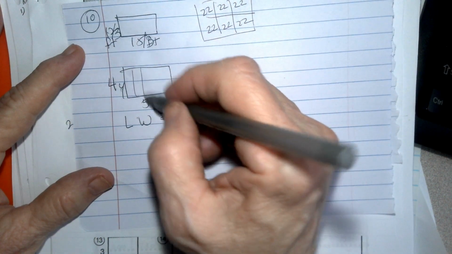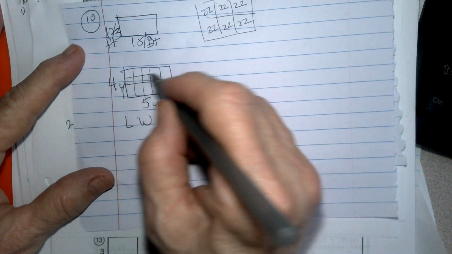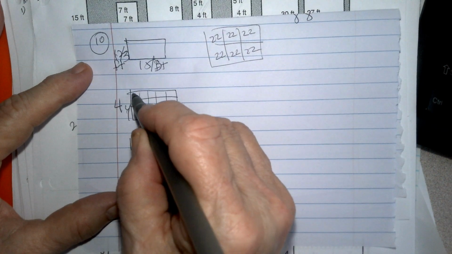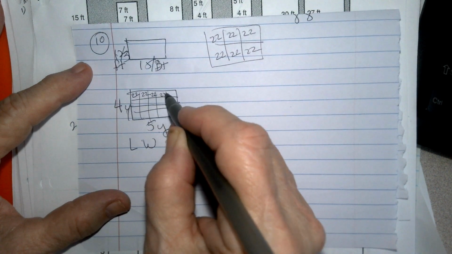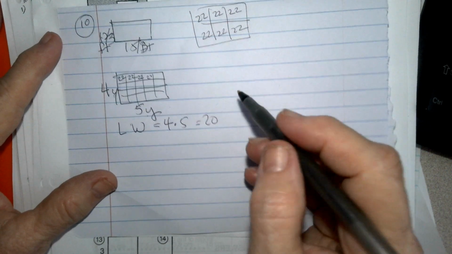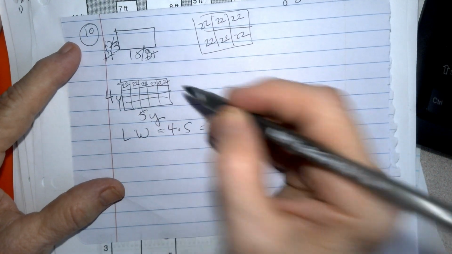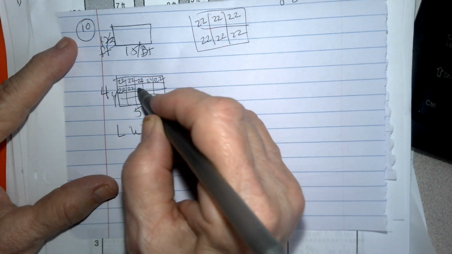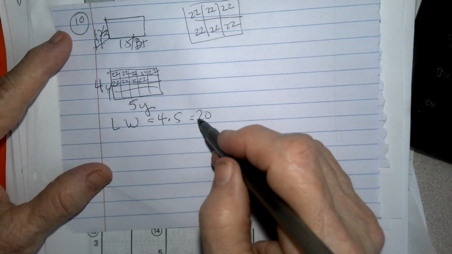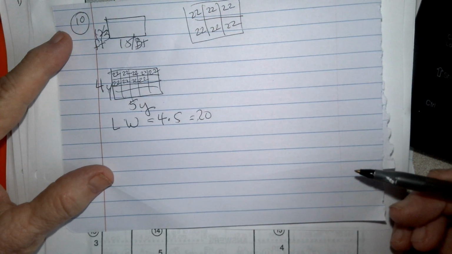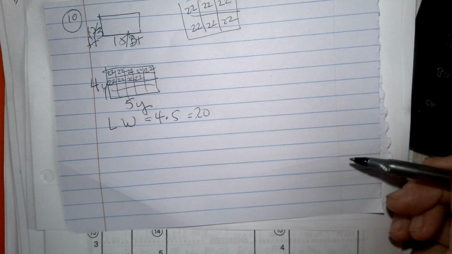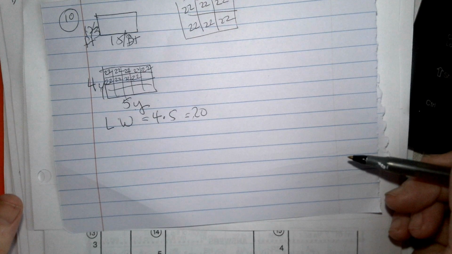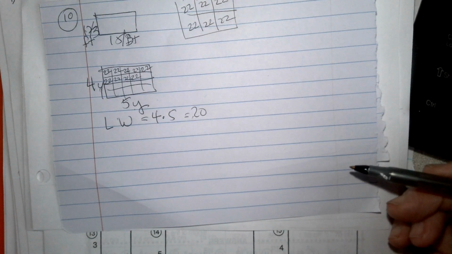So again, there are 20 square yards. Every square yard is $22. 22, 22, 22. What's a fast way that I could find the cost? Samuel, how can I find the total cost if every square unit is $22? And I've got 20 square yards. Can I subtract money and yards? Oh. Can I add money and yards?